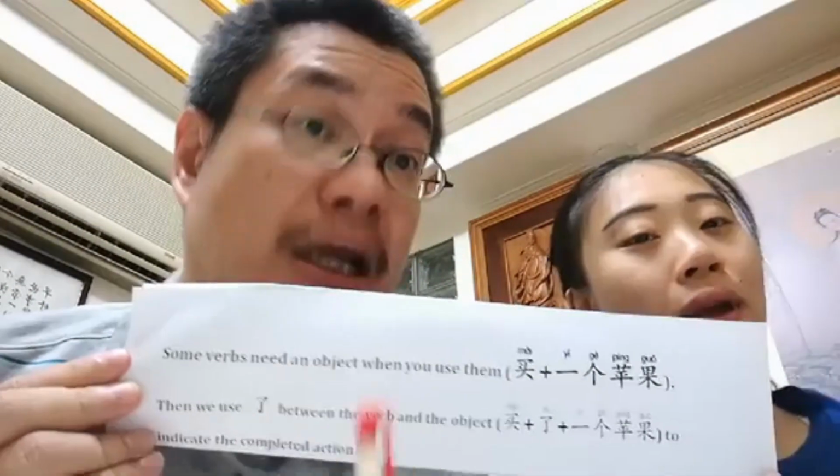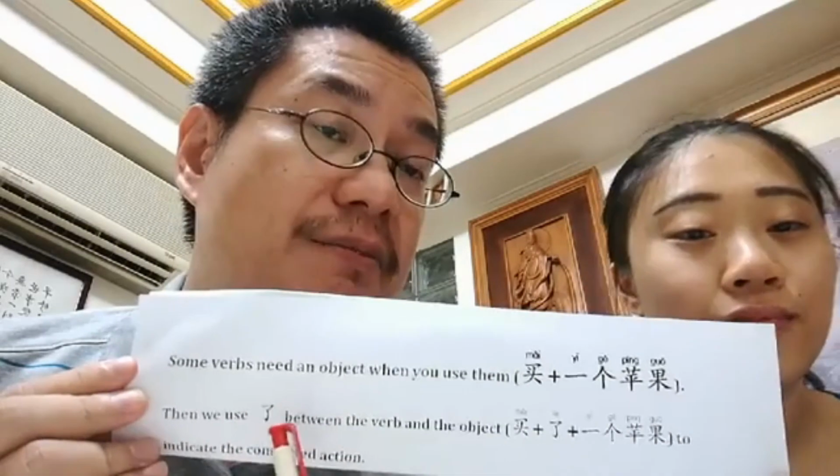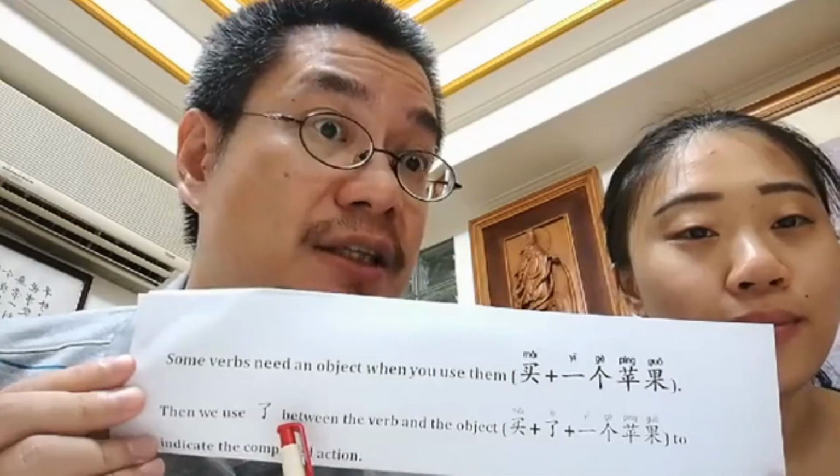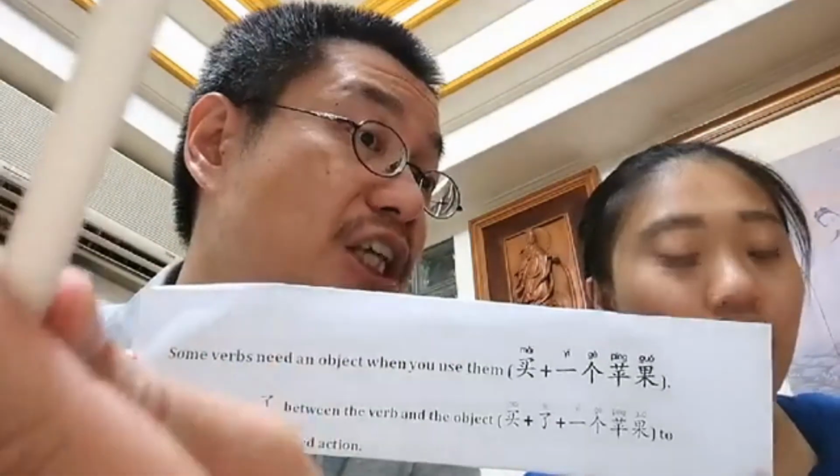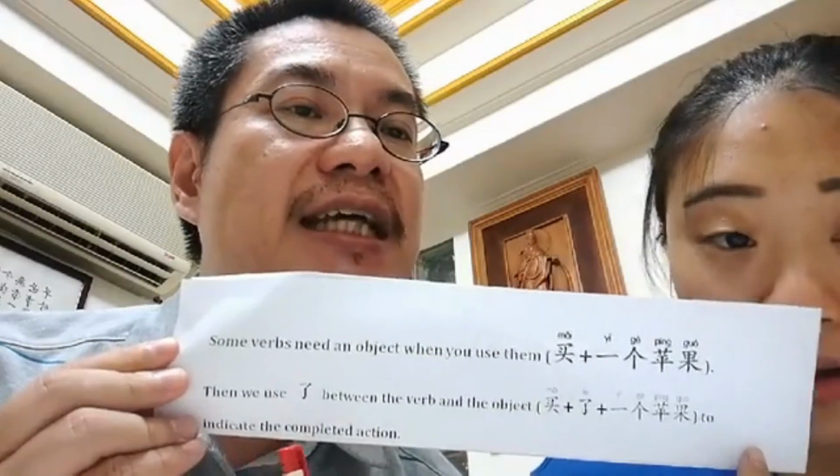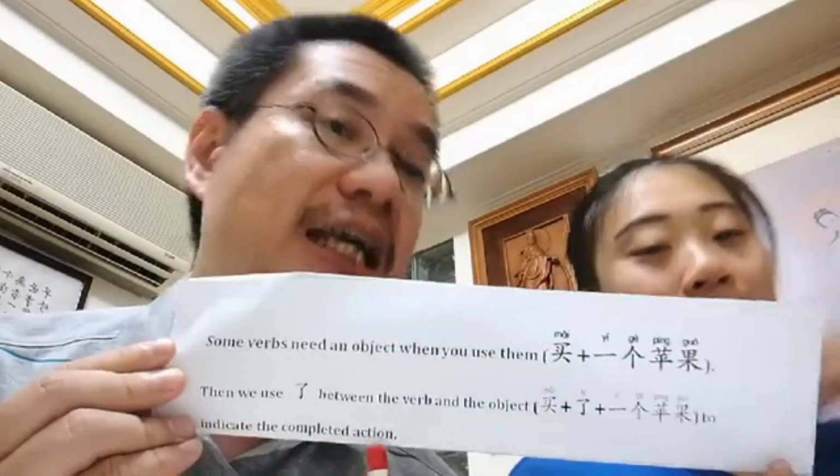Or you bought an apple. So 了 here means the action that has already been done. So 买一个苹果, then we will say 买了一个苹果, which means you have already bought an apple. To indicate the completed action.